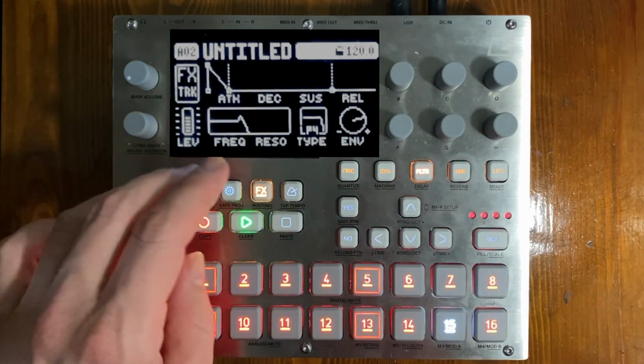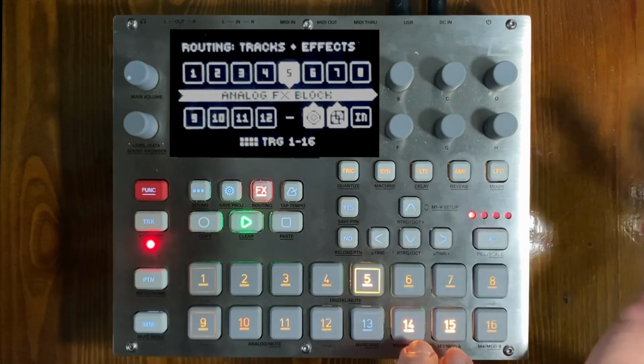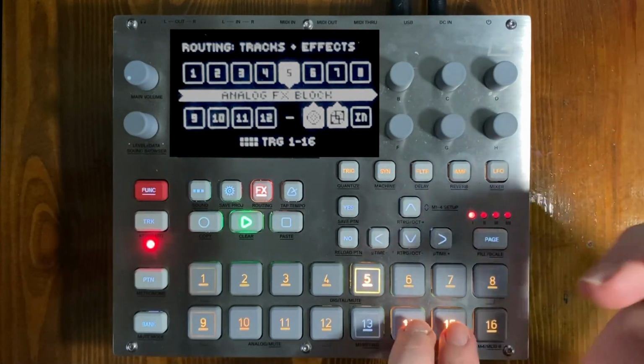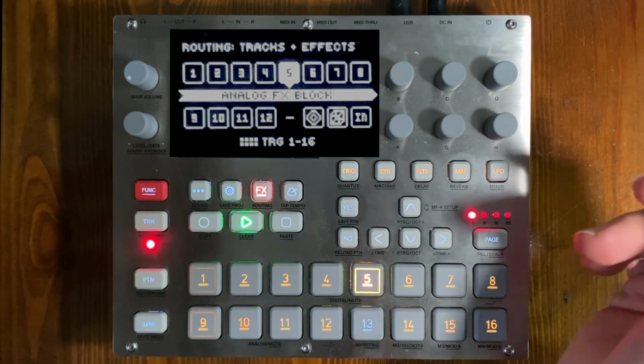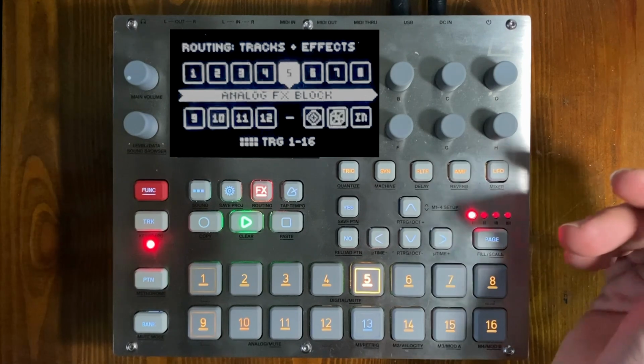Since we are routing the delay as well, if you don't, then you're gonna see the delay and the reverb keep playing. Which you might or might not like.